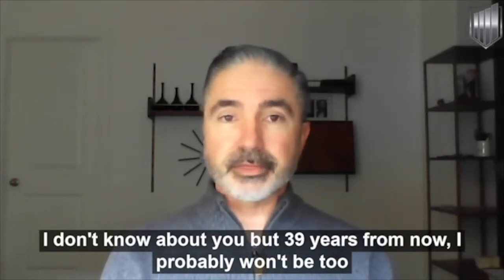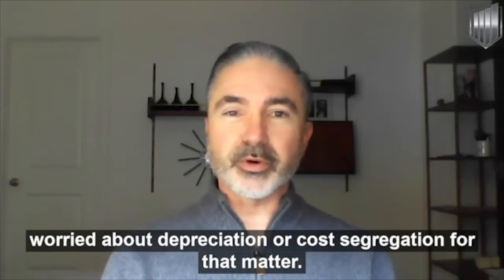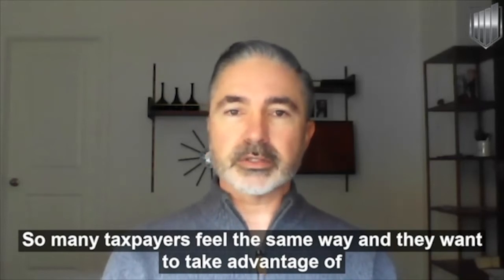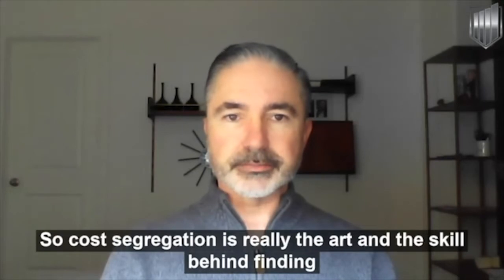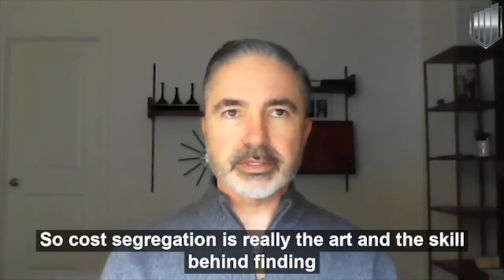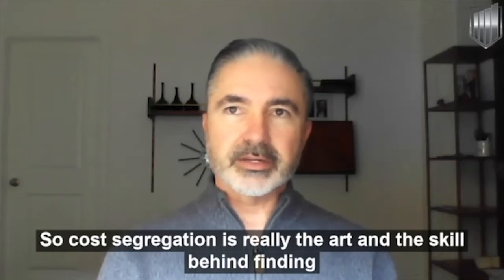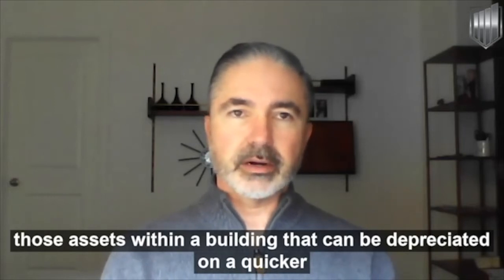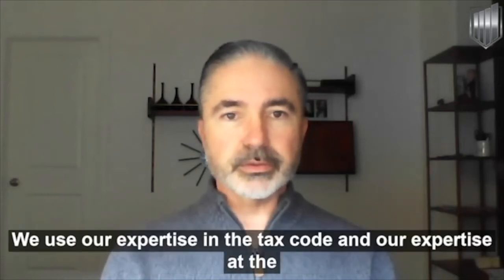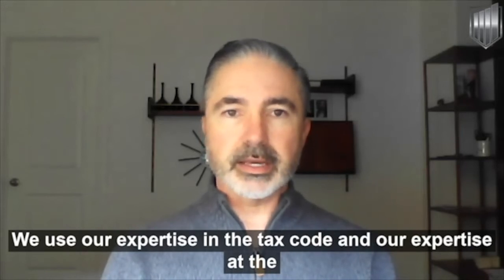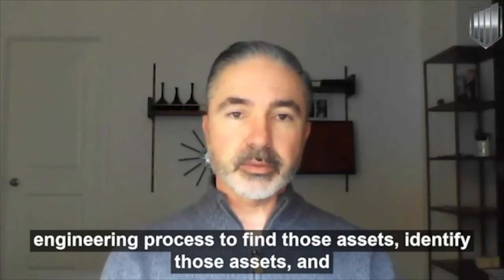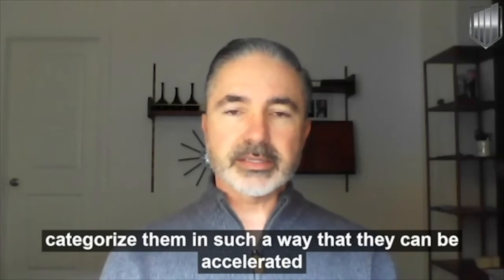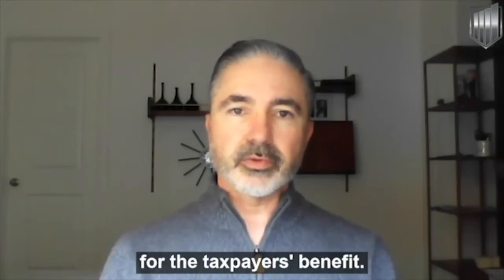Now, I don't know about you, but 39 years from now, I probably won't be too worried about depreciation or cost segregation for that matter. So many taxpayers feel the same way, and they want to take advantage of accelerated depreciation. So cost segregation is really the art and the skill behind finding those assets within a building that can be depreciated on a quicker basis. And so that's what we do. We use our expertise in the tax code and our expertise in the engineering process to find those assets, identify those assets, and categorize them in such a way that they can be accelerated for the taxpayer's benefit.